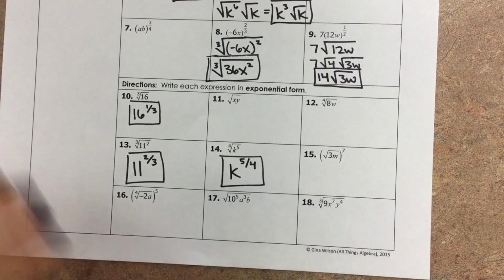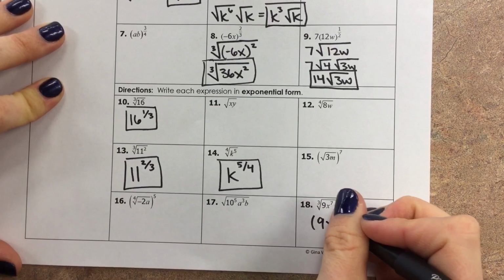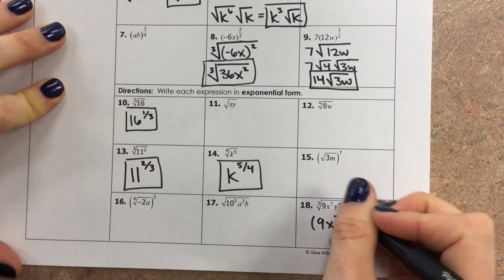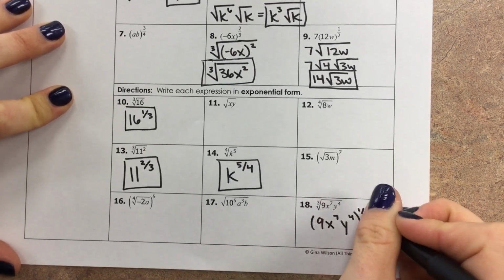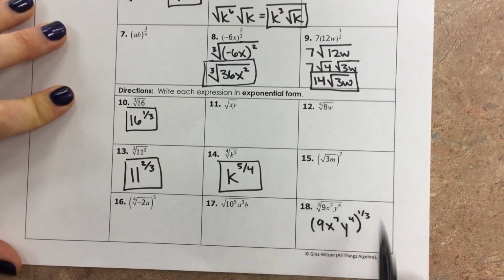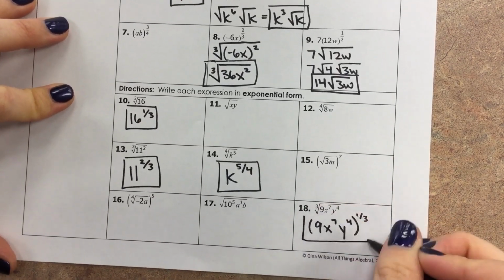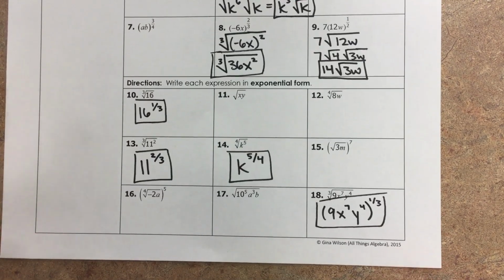And one more. When you have all this stuff going on under here, you just put it in a big set of parentheses. And then there is no additional exponent out there, so we just say 1 over our index, which is 3. So if it's under a big cube root, that just means that you're raising it to the 1/3 power. So that direction, as you can obviously see, goes much more quickly. So let's look on the next page.